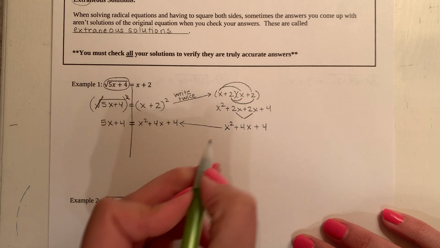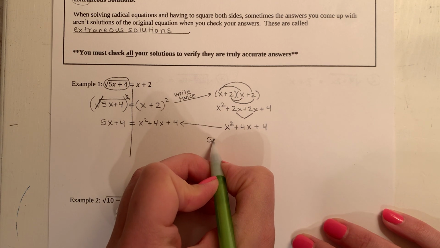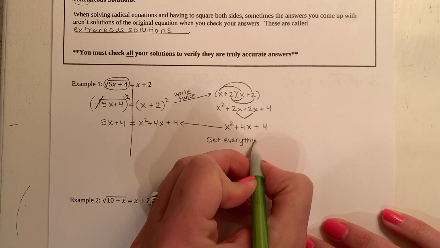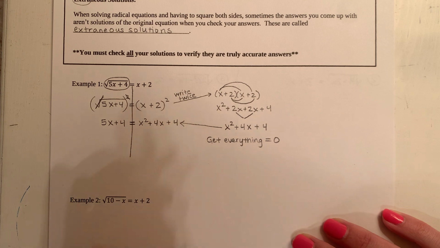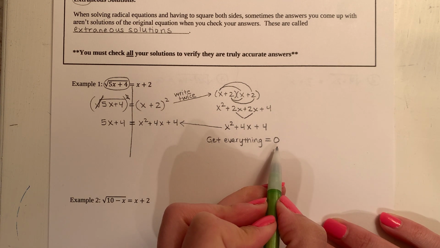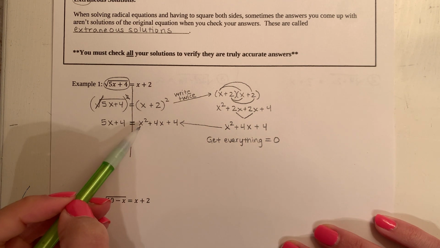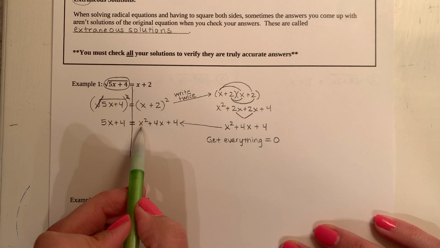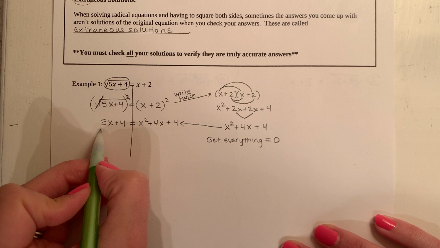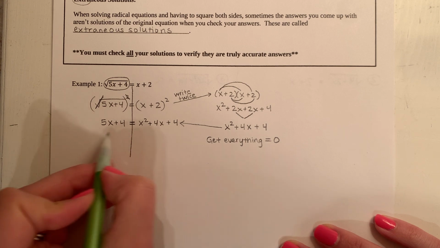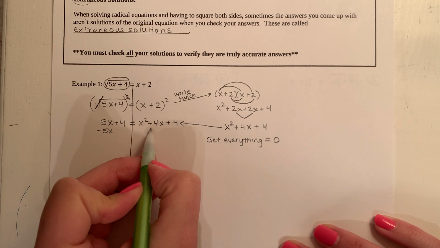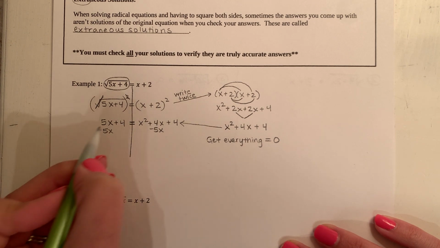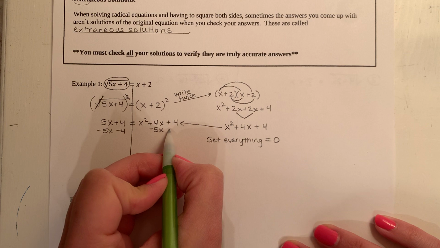Now, when we are solving an equation with an x squared, we need to get everything on one side equal to 0. Sometimes the 0 is going to be on the left-hand side, and that's okay. What we want to do is bring everything to the side where the x squared is. Since we have an x squared on the right-hand side, I'm going to move the 5x over to the right by subtracting it. I'm going to subtract it from the 4x because those are like terms. At the same time, I'm also going to subtract the 4 over.